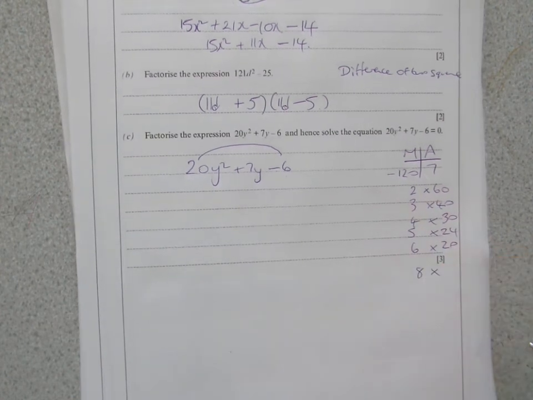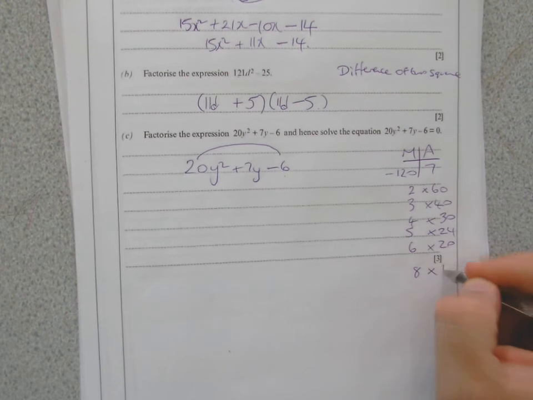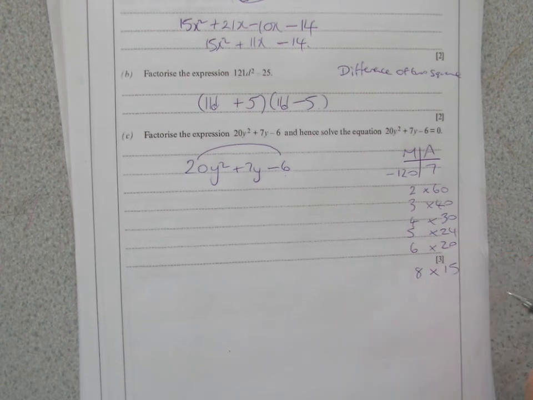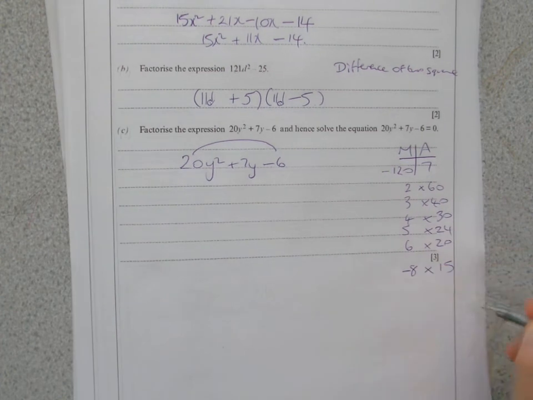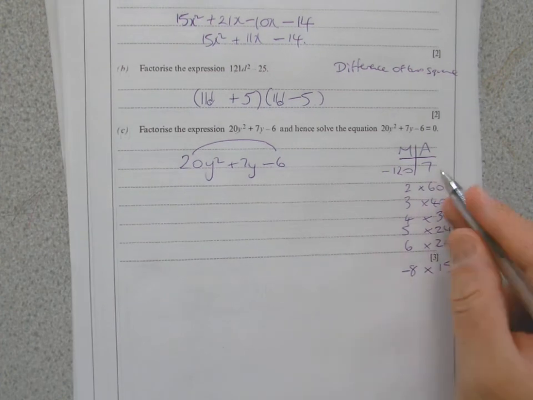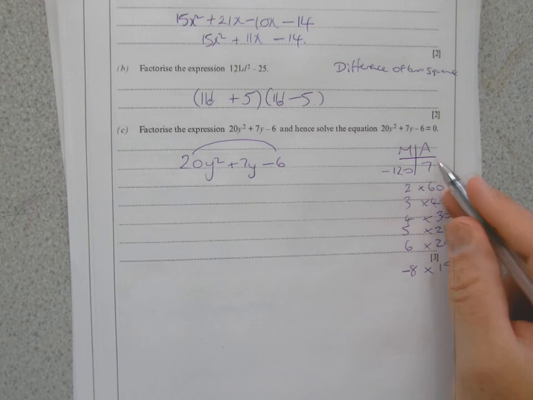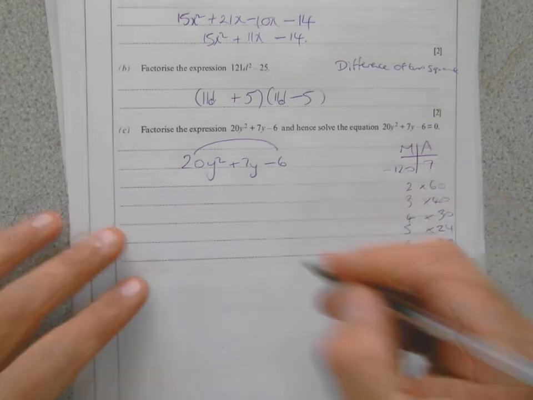8 times 15 is 120. And you can get 7 from there, can't you? You'd have to make the 8 a negative, okay? Minus 8 plus 15 is 7. And then when you multiply them, you get minus 120.